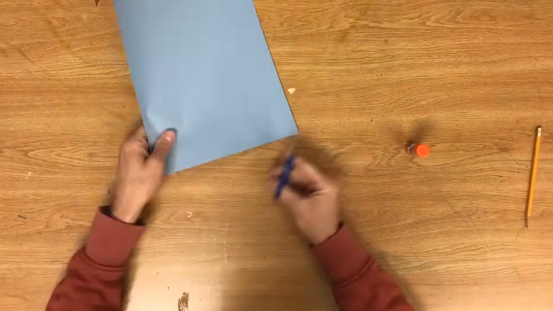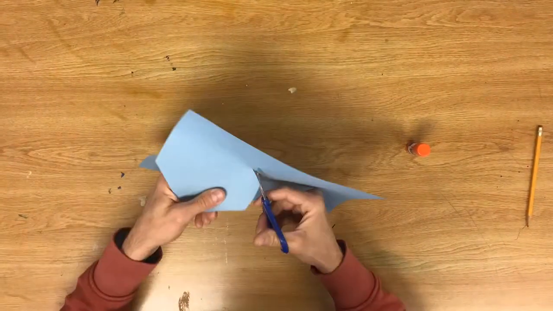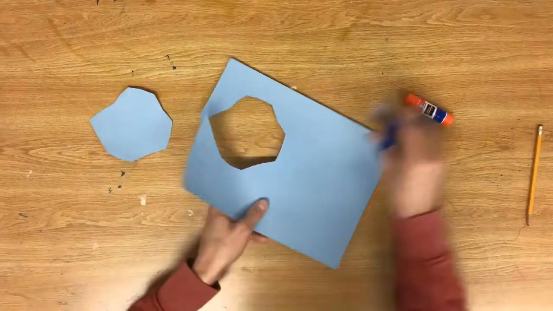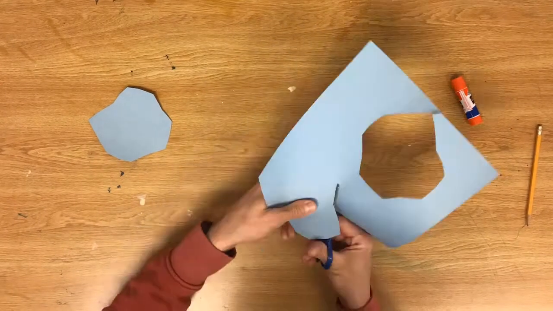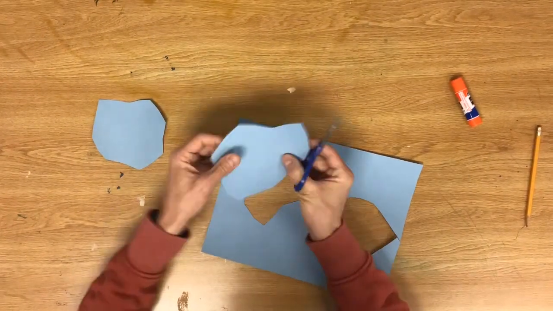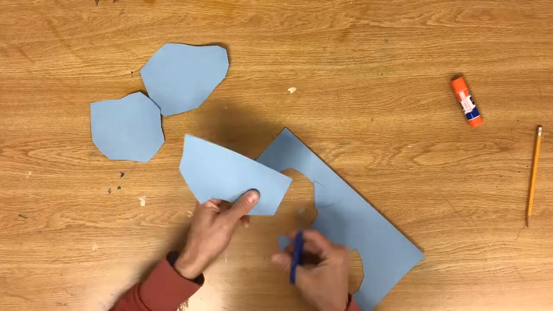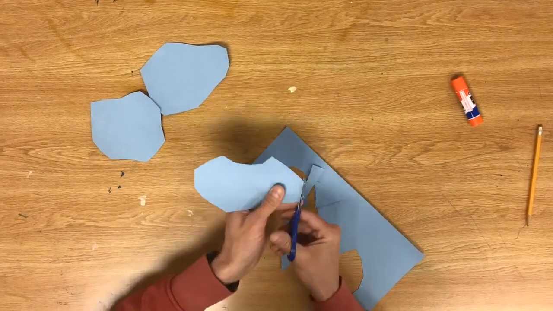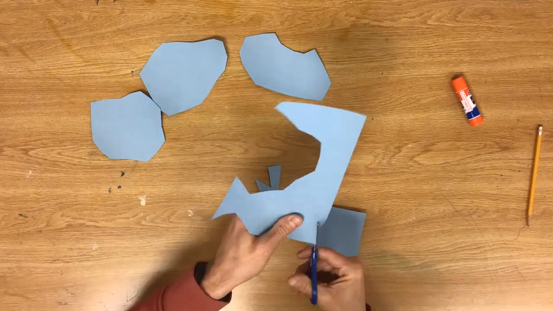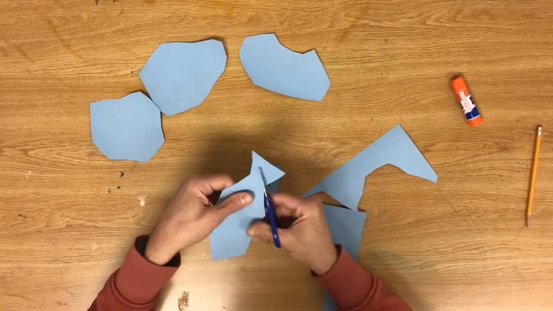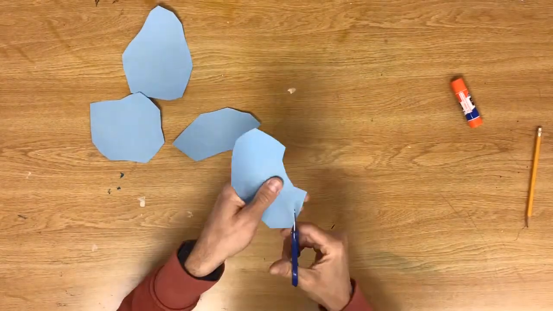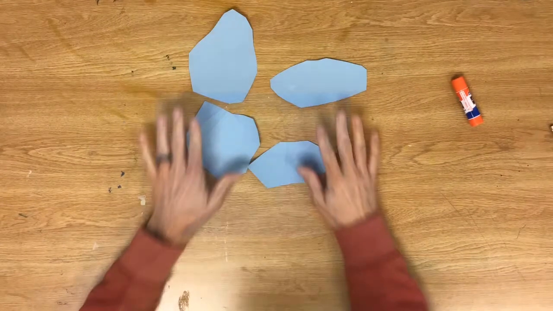Alright, so I sped this video up so you guys can see a little bit better about what I'm making. I'm cutting out my icebergs with free-form shapes, just kind of randomly cutting. I don't want you to use rounded cuts. I want you to use straight cuts because that looks a little bit more like an iceberg, because of the way that ice forms and maybe the way that ice breaks. In the next video you get to see how I'm going to arrange these to make our artwork.